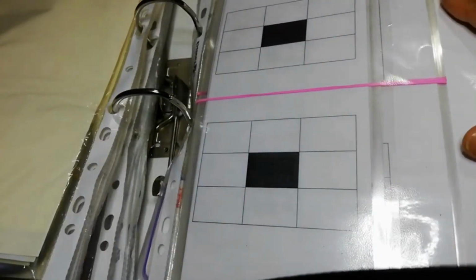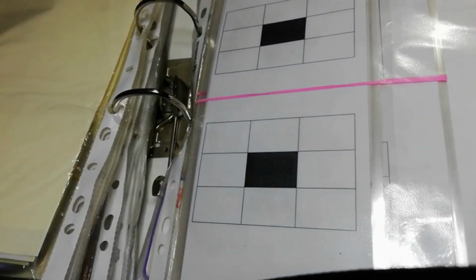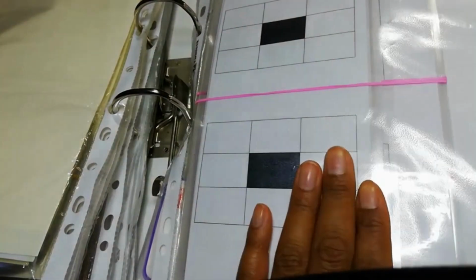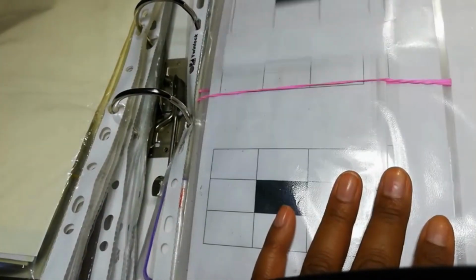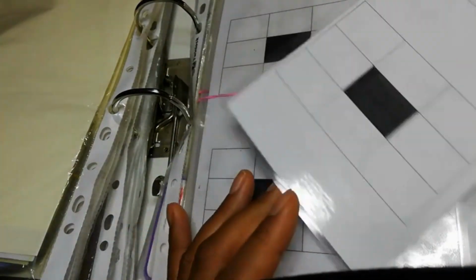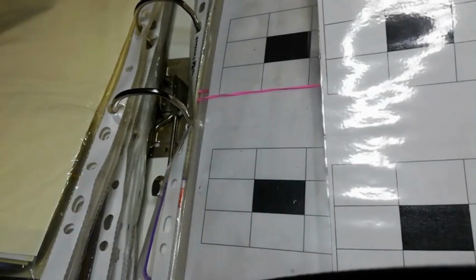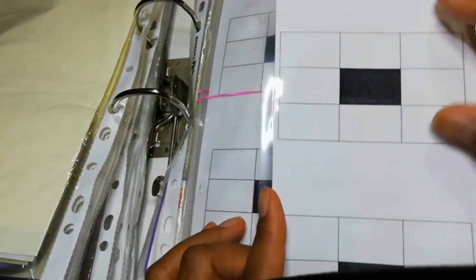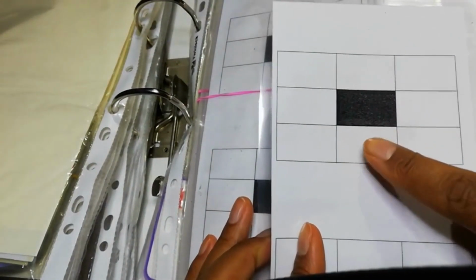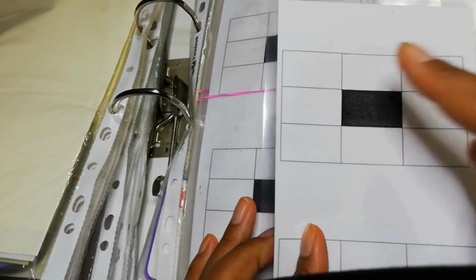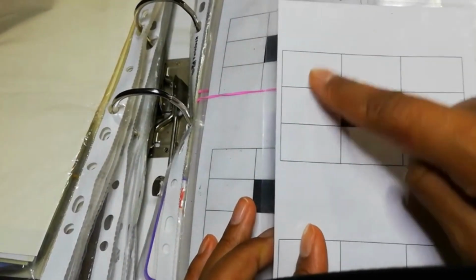The consonants, and these are word squares. I got the idea from Mark Hancock, and then I decided to make my own. So basically I would tell my students a phoneme, and they would have to write the same phoneme here, here, here, and here, and then create words.